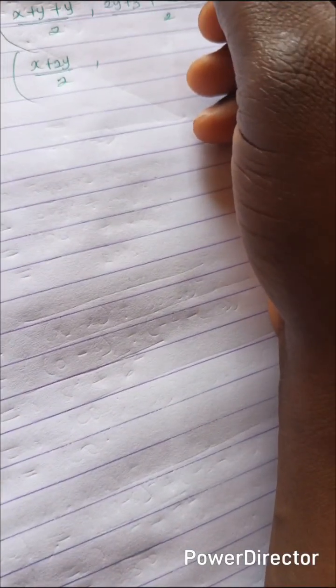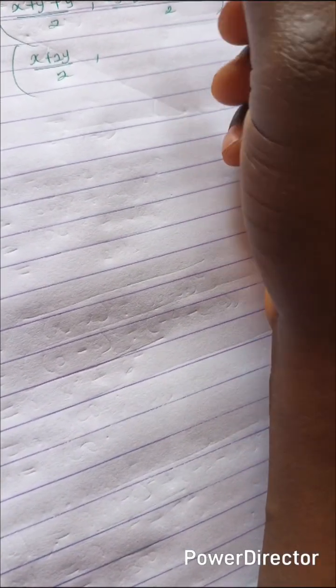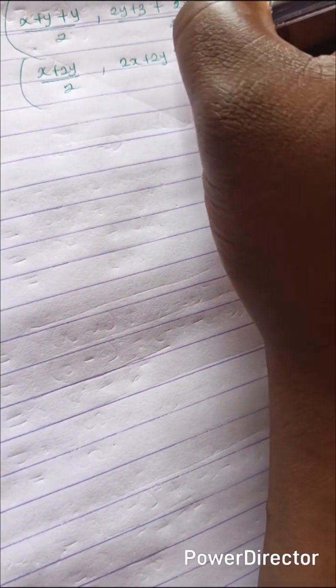So with this, you say your M (2, 4) is equal to (x plus 2y over 2, 2x plus 2y plus 3 minus 1, that is plus 2, over 2).